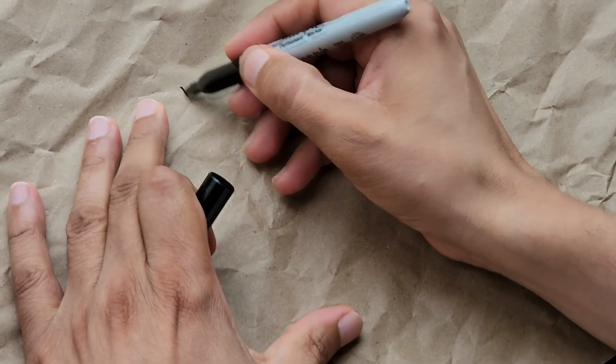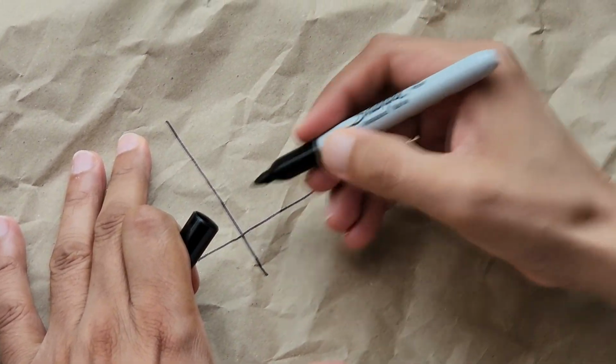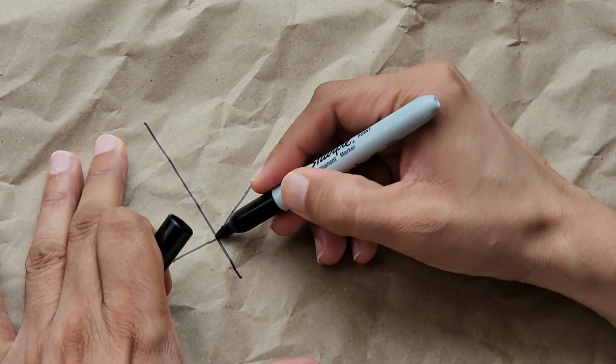Okay, we have the most complex one. Can you make the picture? The cosine double angle identity.